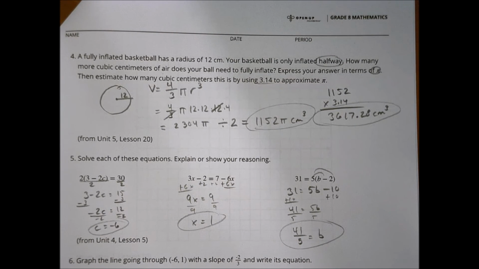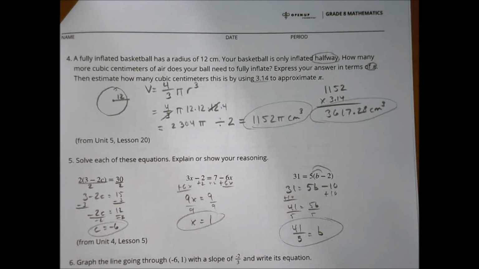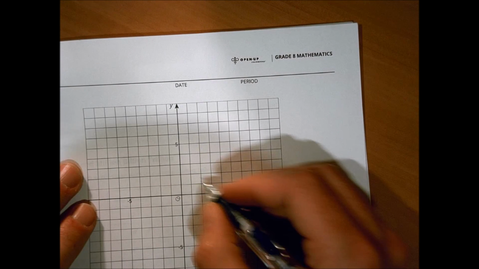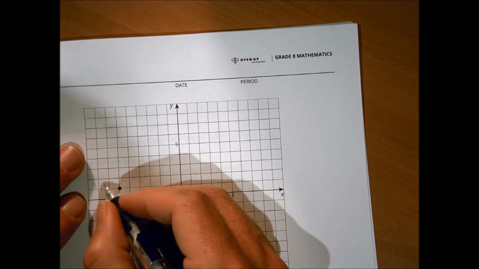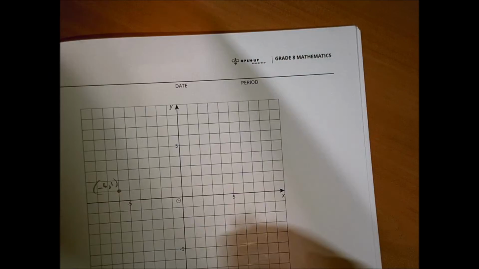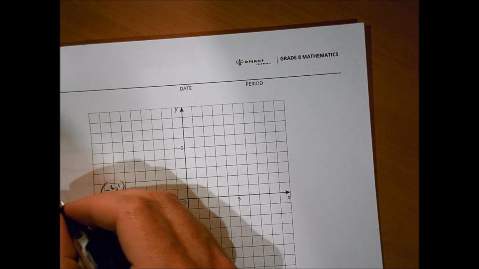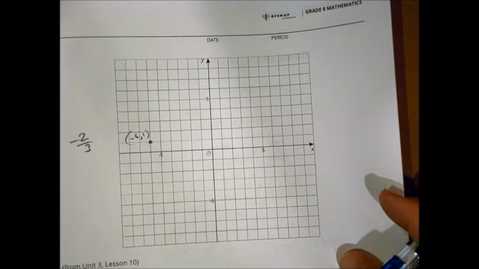Okay, next up we're going to graph the line going through negative 6, 1. So negative 6, 1, let's put that in there. Negative 6 is here, 1, so there's a point. Negative 6, 1. Got that. And then it has a slope of negative 2/3. And we want to write the equation for the line that goes through that point with that slope.